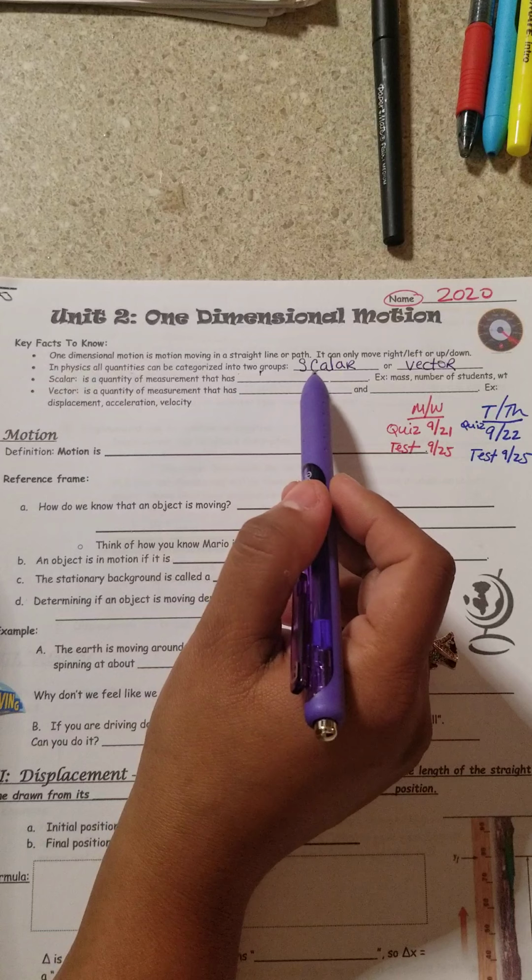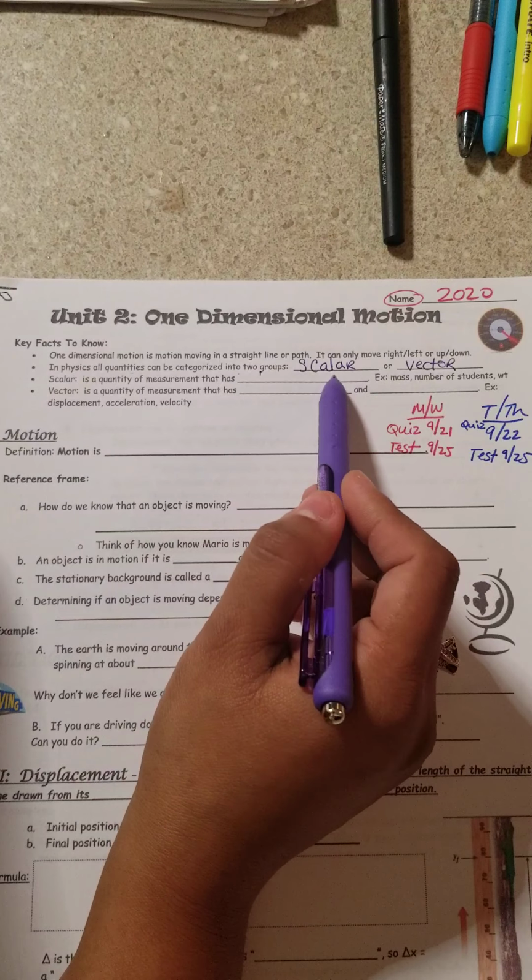The next unit, we're going to talk about you moving to the right and then moving up. That's two-dimensional motion. The next part we need to know is that in physics, all quantities, and that word quantities means numbers, can be categorized into 2 groups. It's kind of like biology class, where you categorized everything into abiotic or biotic, non-living or living. In physics, we group everything into what we call a scalar or a vector. Everything in physics is a scalar or a vector.